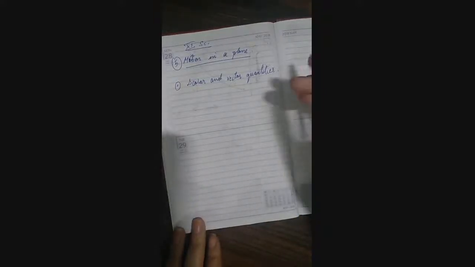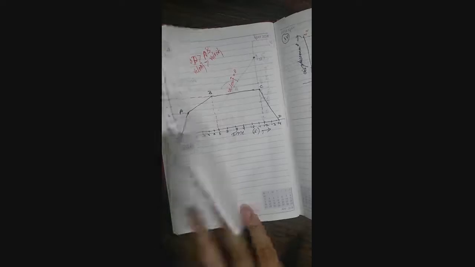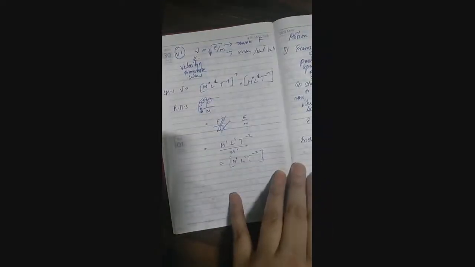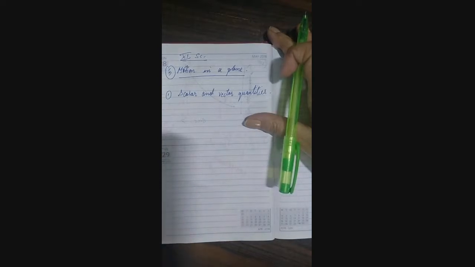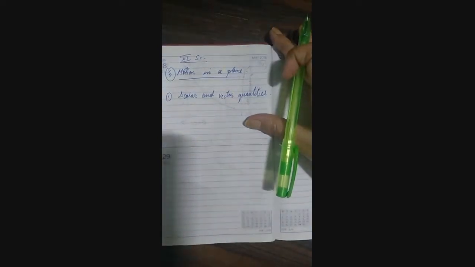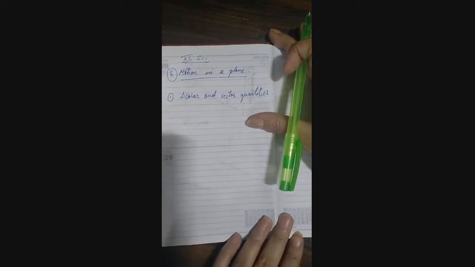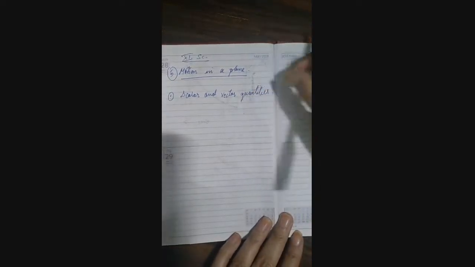Hello students. In the previous class we discussed the chapter on motion in one dimension. In that chapter I taught you various topics such as frame of reference, concept of point mass, motion and rest, distance and displacement. Those topics are not in the syllabus, which means they will not be asked directly in the examination, but the concepts are required in the following chapters.